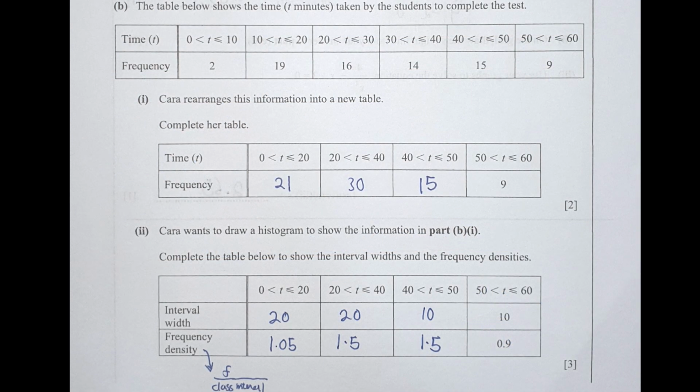So from part B, number 1, complete the following table. So I added 2 and 19 up to get a frequency of 21. I added 16 and 14 up to get the frequency of 30, and I traced back that 40 to 50 is 15. After I write them down, the interval width is 20 minus 0, which is 20, 40 minus 20, which is 20, and 50 minus 40, which is 10.